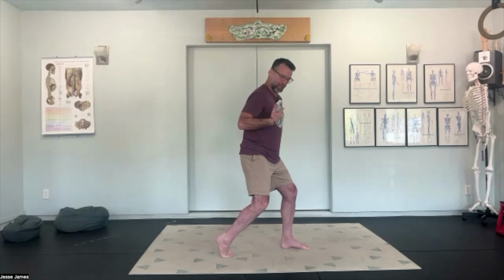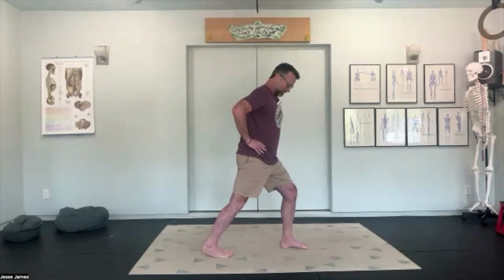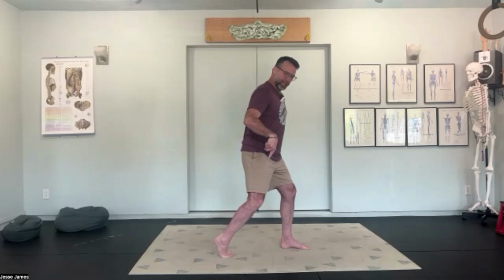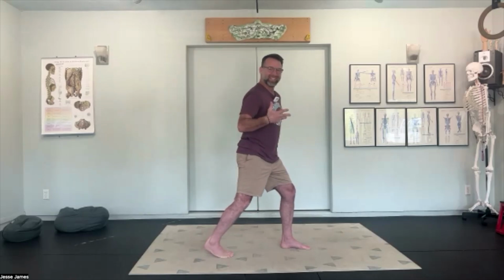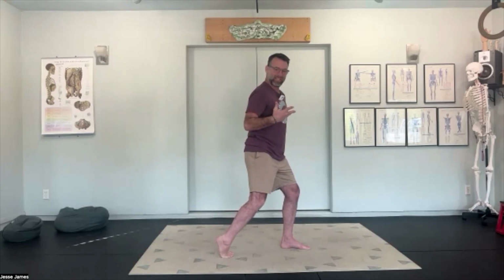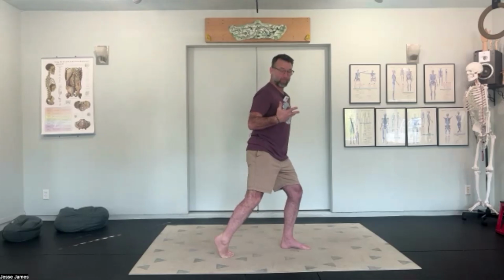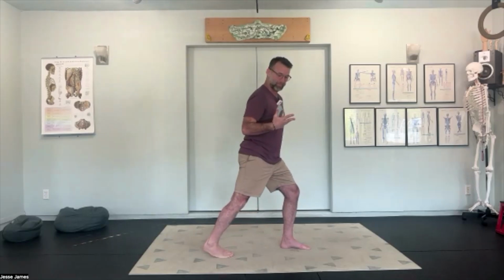Doing this for 5. Can you feel that outside edge of the ball of the foot loading into the floor? How much pressure can you get? Is it difficult? Is it challenging? Is it a little bit uncomfortable? I want to make sure it's not painful.